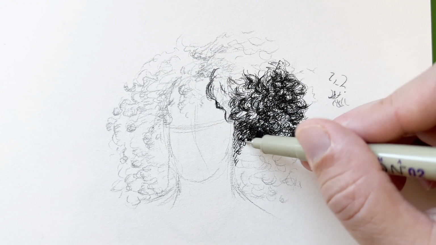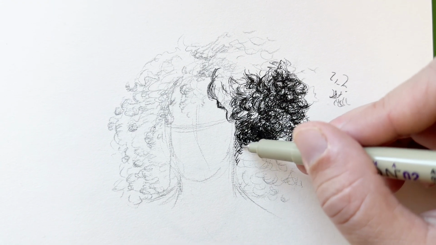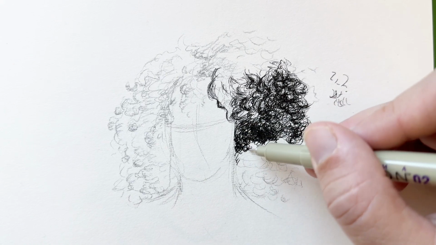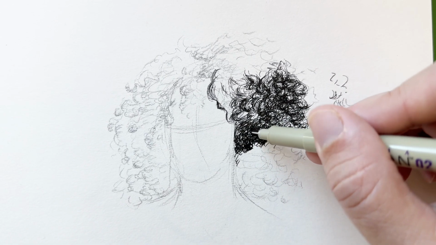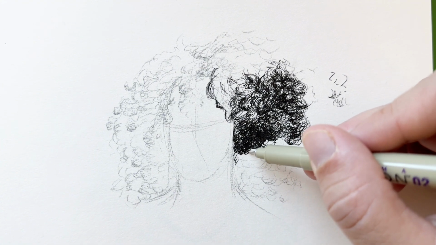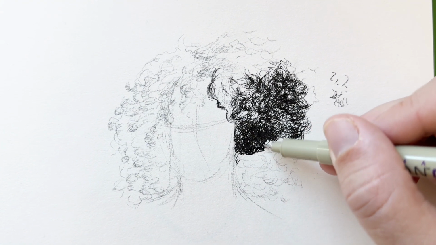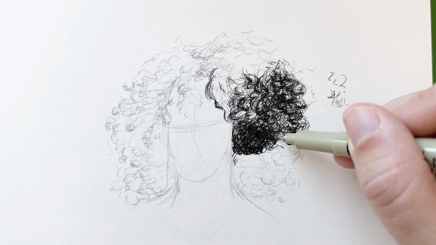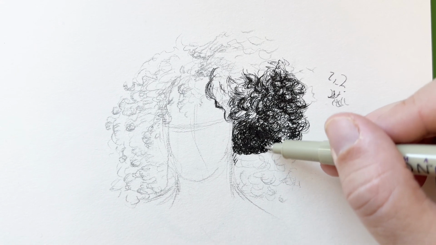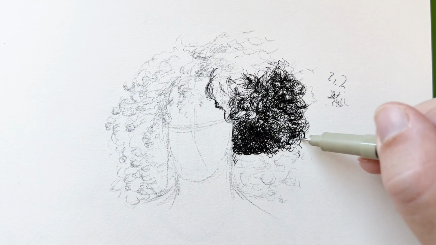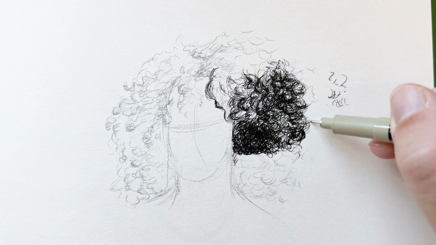There's one section where it's really, really dark, and I'm just using my lines to layer and layer and layer to get those dark marks. In this section where you have darker marks, you don't want to just look like you're filling it in completely with haphazard marks. You still want to use your line quality in the same general way that you're doing for the other parts of the curly hair. Okay, so that's important to consider as well.